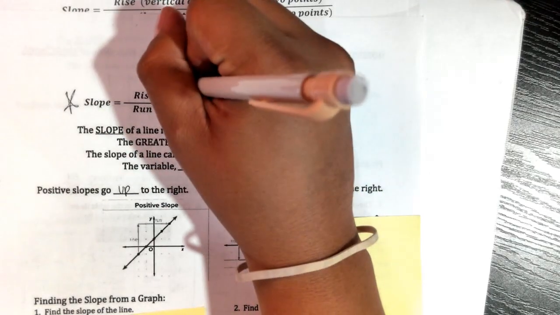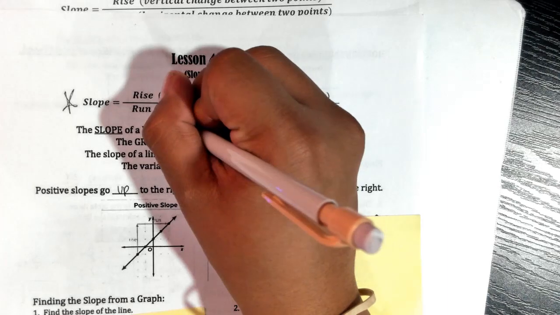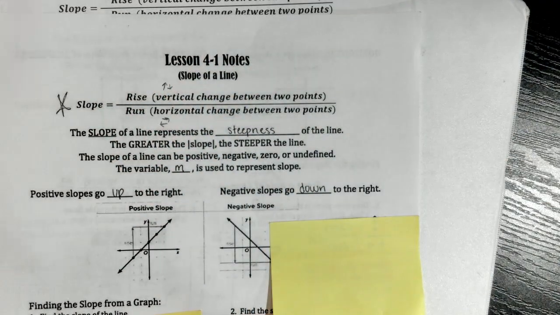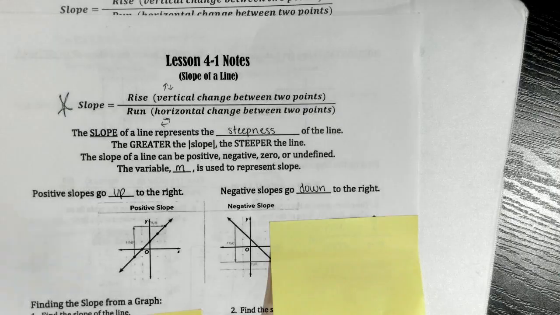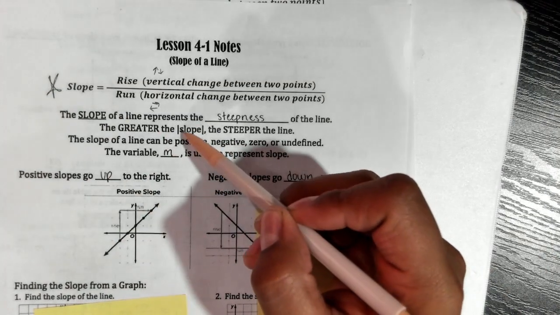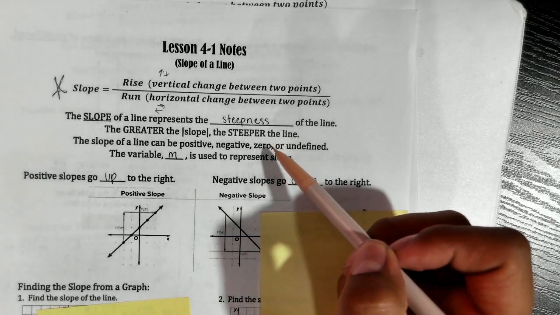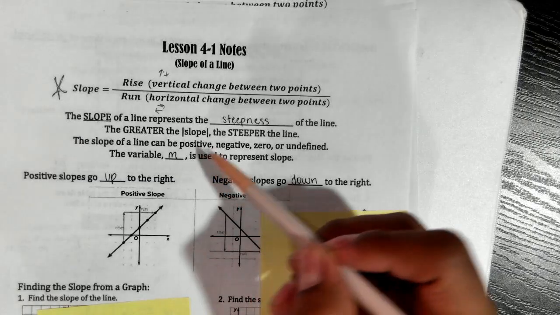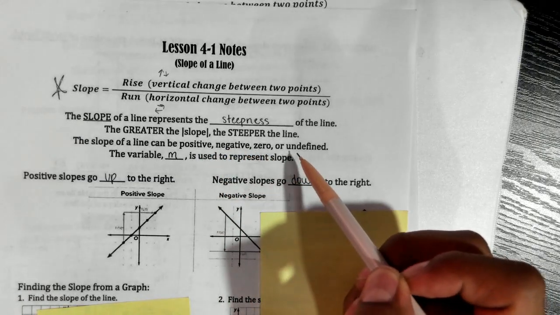Hopefully by this stage in our lives, we know that vertical means up or down, and horizontal is going this direction here. The slope of a line represents the steepness of the line. The greater the slope, the absolute value of the slope, that's why it has these guys here, the steeper the line is. The slope of a line can be positive, negative, zero, or undefined.